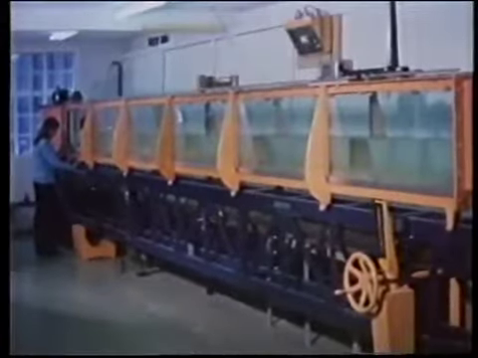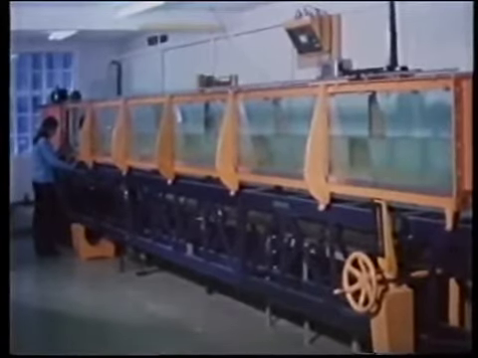This flume tank at Cambridge University has been set up to demonstrate the action of waves as they pass over a layer of sediment.